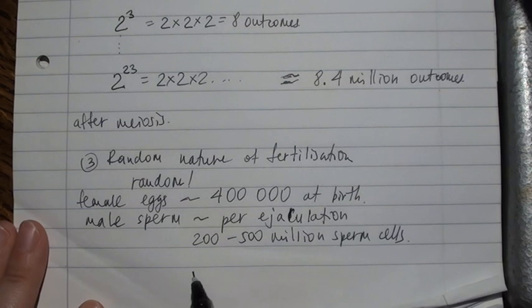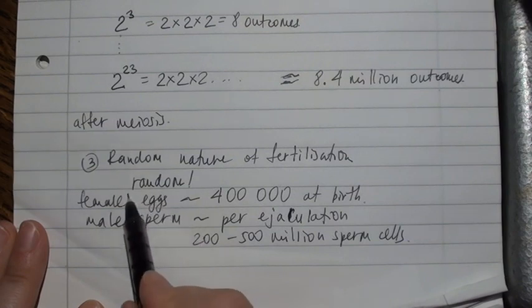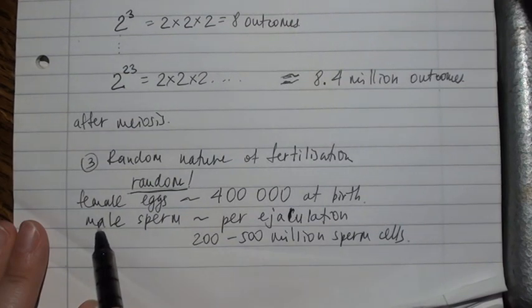A huge number, and that's not even a lifetime supply, just one go. Again, you cannot predict out of that staggering number which one is going to be successful. It's completely and utterly random.